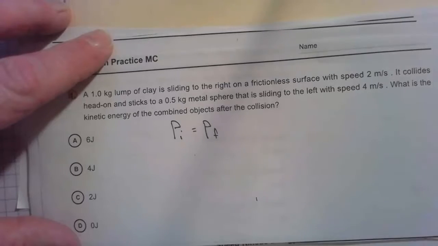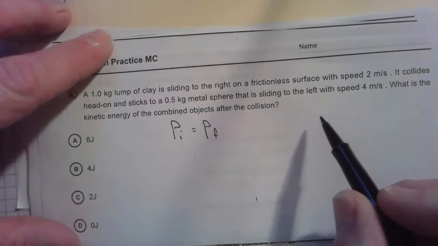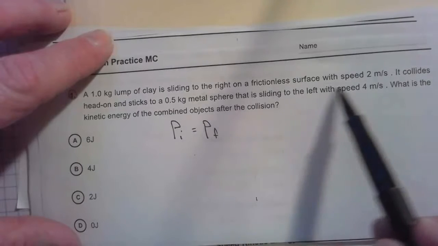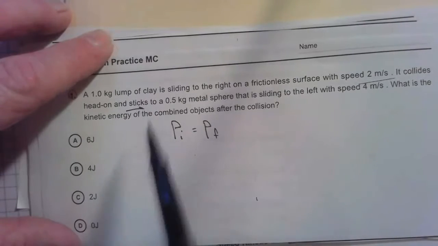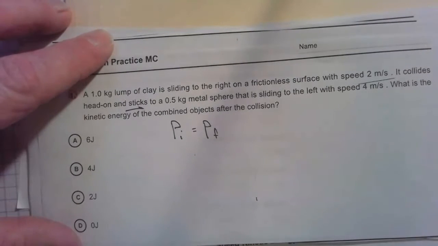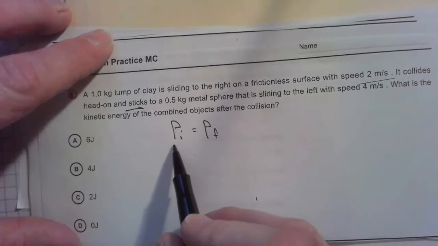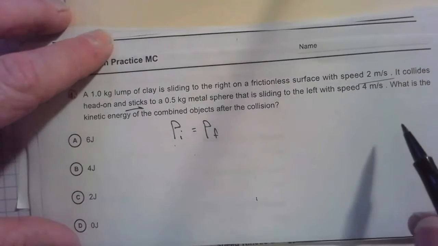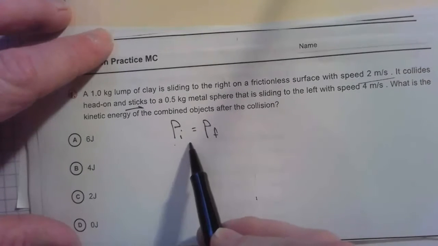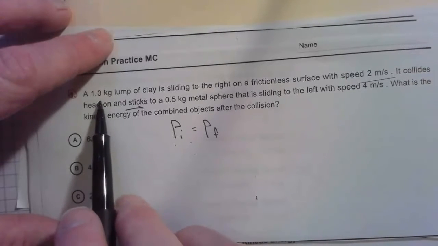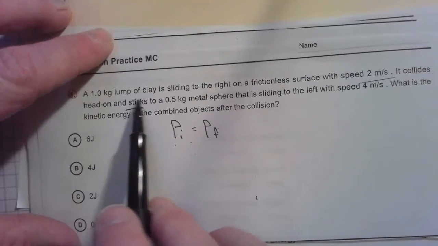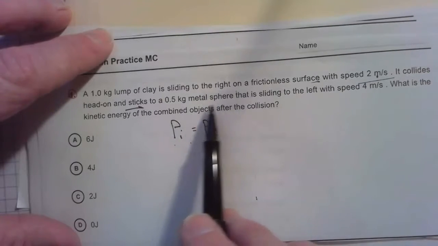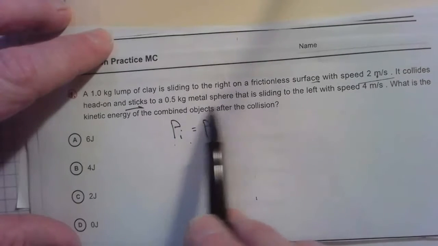Whether the collision is elastic, where things bounce off of each other, or like this one, inelastic, where they stick to each other in some way. So, let's look at the initial and final momentum and figure some stuff out, and then we'll look at the initial and final kinetic energy. But we know these two have to be the same. So you have a 1 kilogram lump of clay sliding to the right, frictionless surface with this speed. And the metal sphere is sliding to the left.